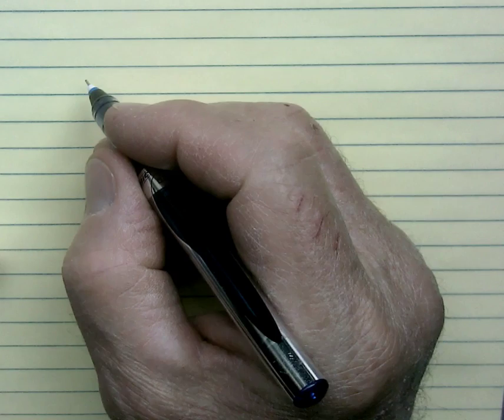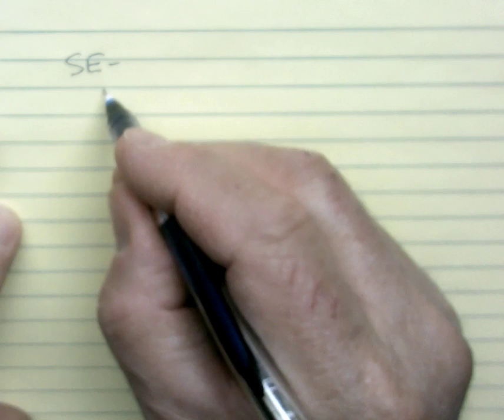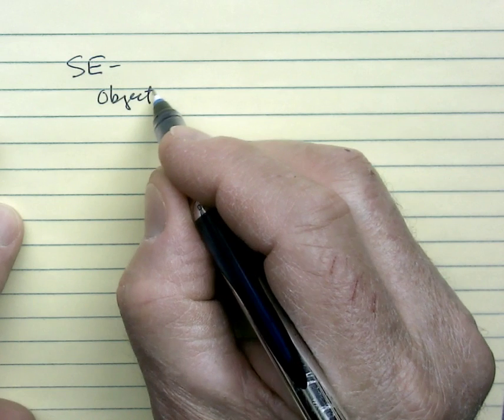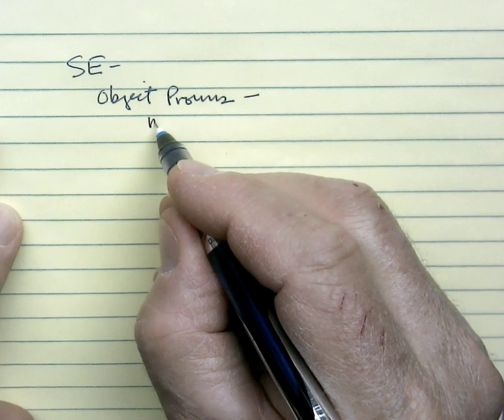So in Standard English, the object pronouns are me.